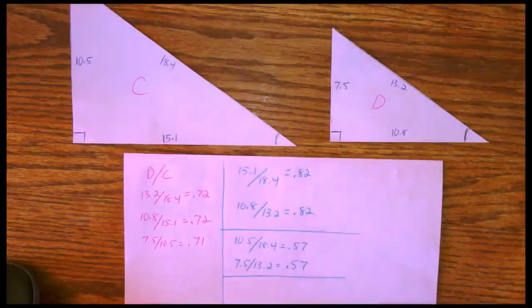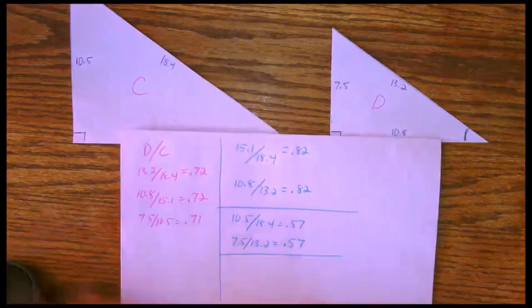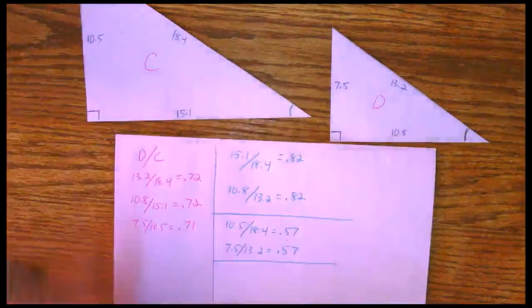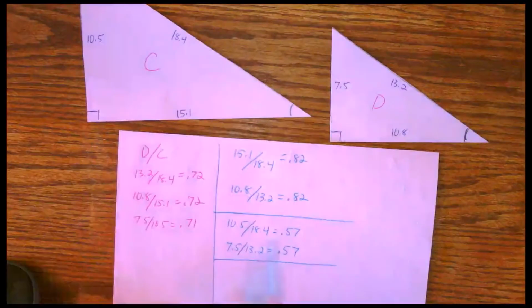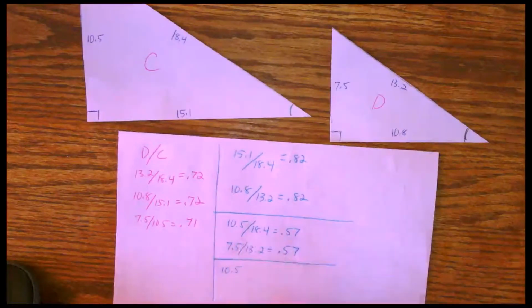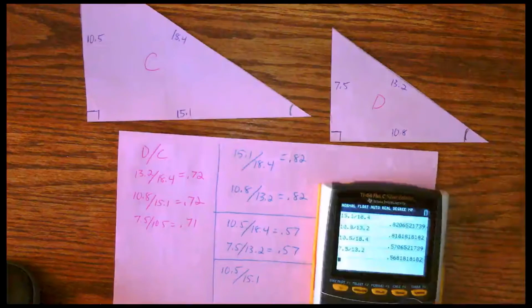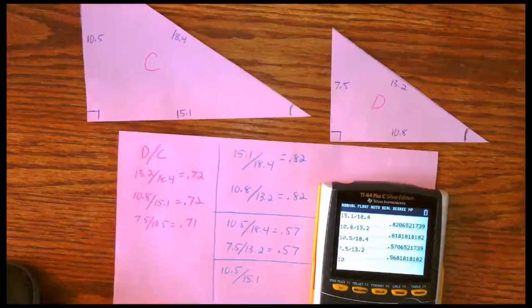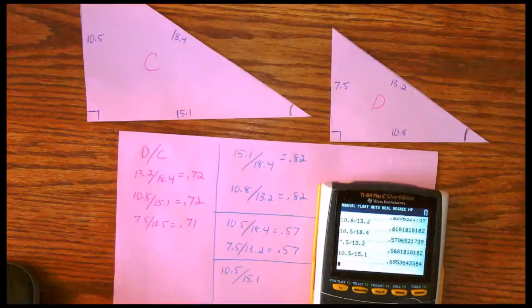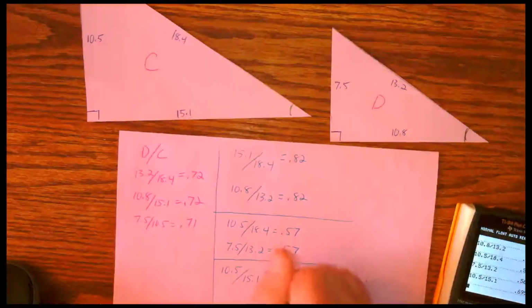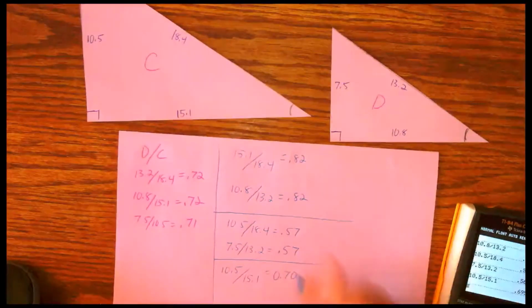And then we could do a bunch of them, but let's just do one more. Why don't we take, let's say, 10.5 and 15.1. So the two legs, 10.5 and 15.1. We get about 0.695, which is about 0.70.